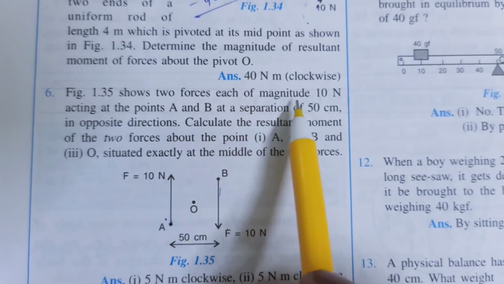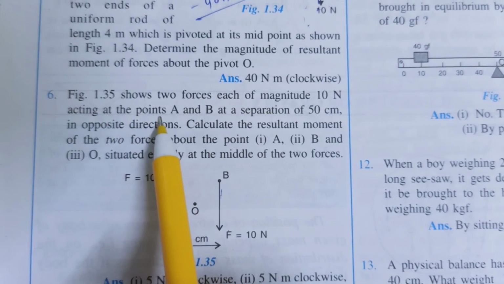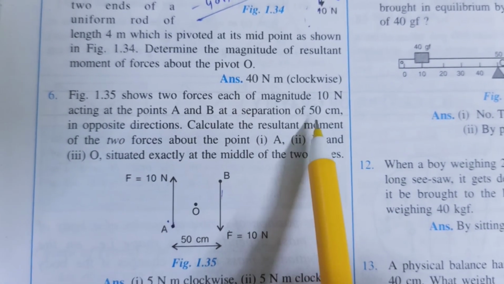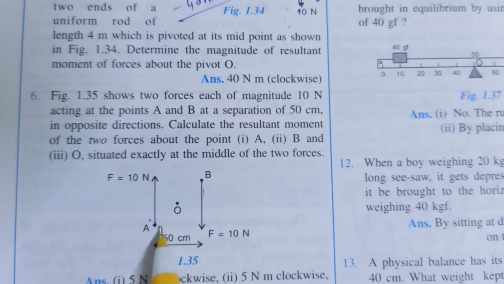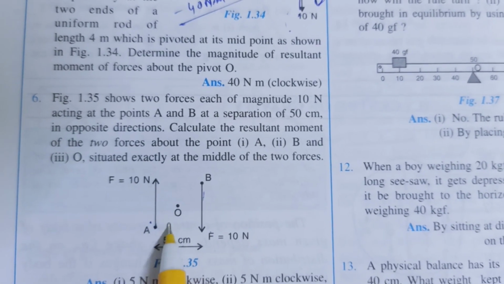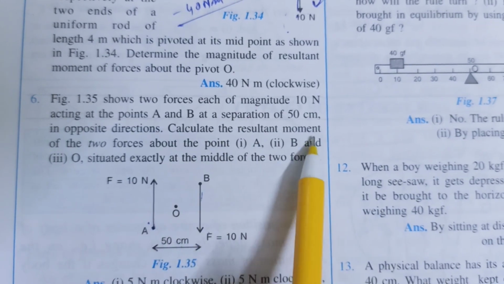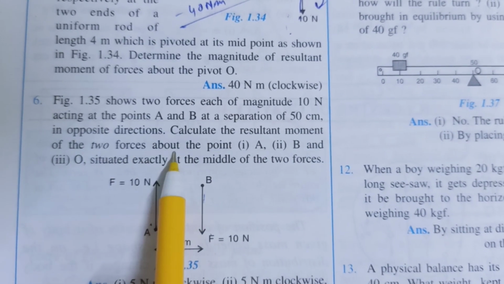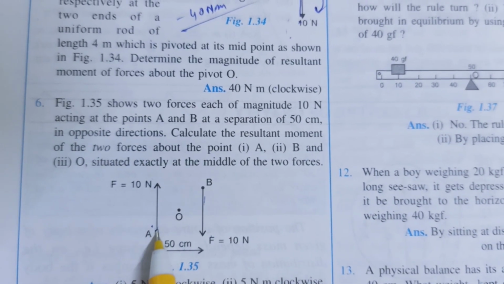It shows two forces each of 10 Newton acting at the points A and B at a separation of 50 centimeters. So there is a 50 centimeter separation in opposite directions. So calculate the resultant moment of the two forces about the point A.